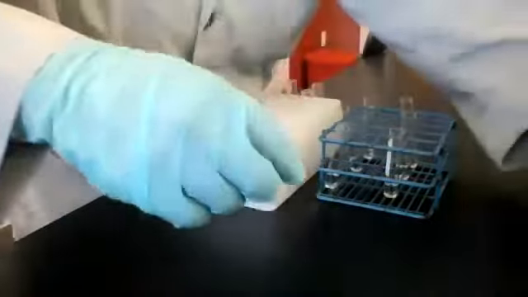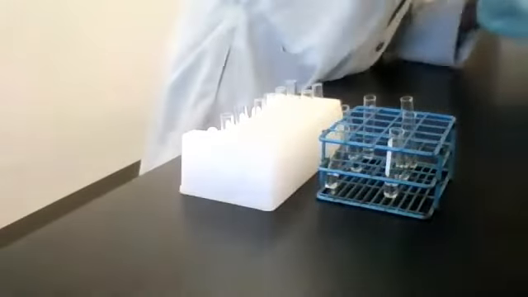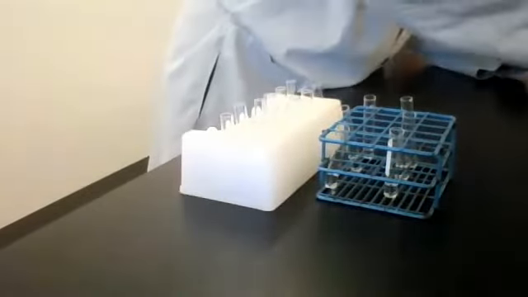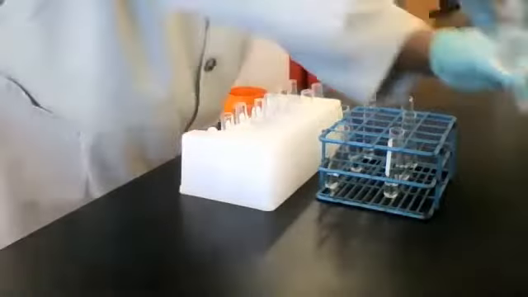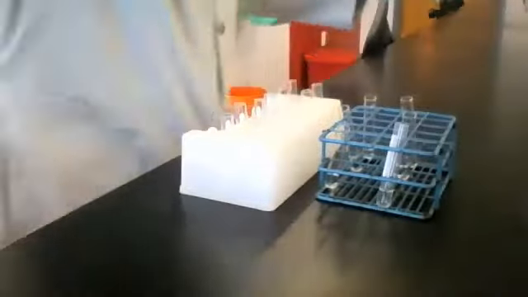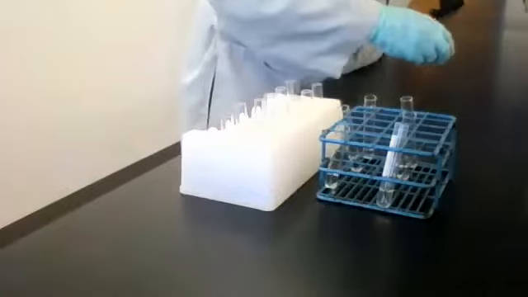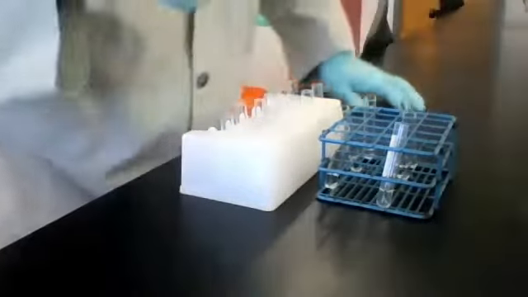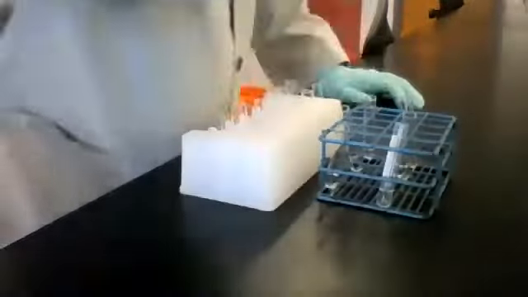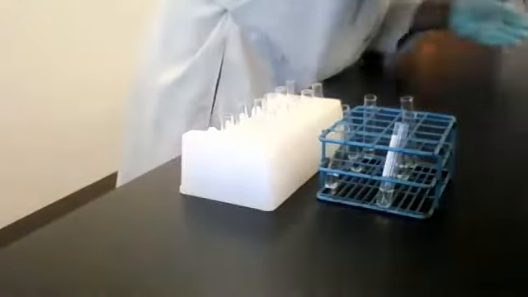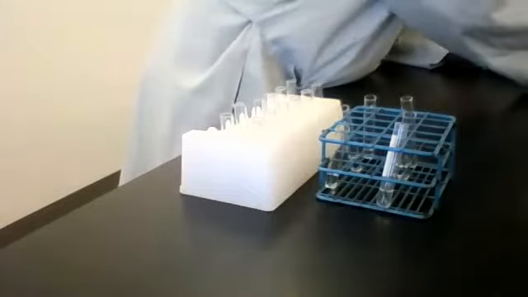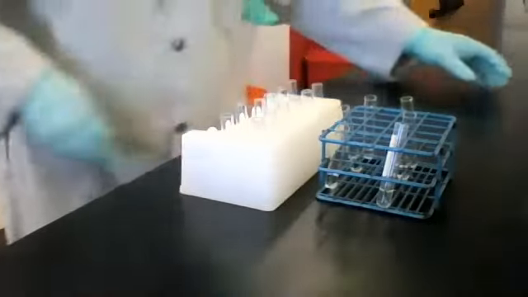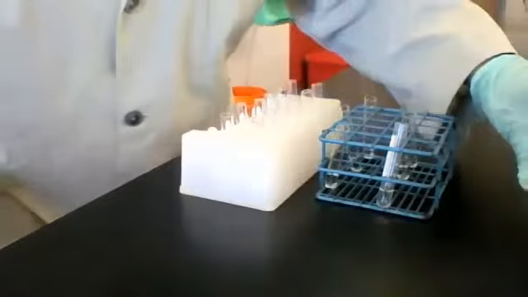One is NaCl, two is Na2CO3, three is MgSO4, four is NH4Cl, and the sixth one is the unknown.